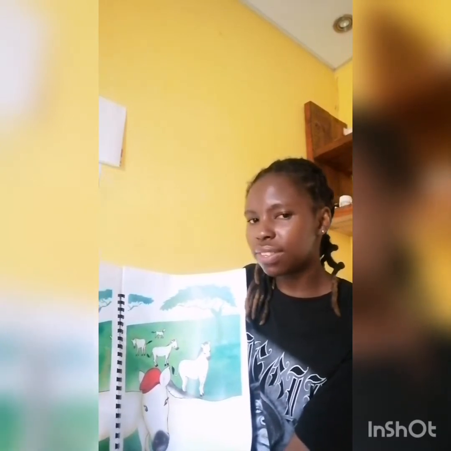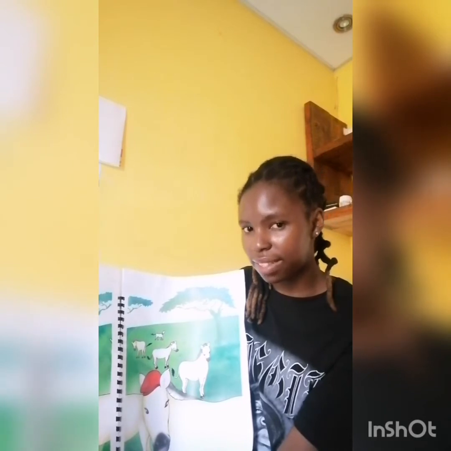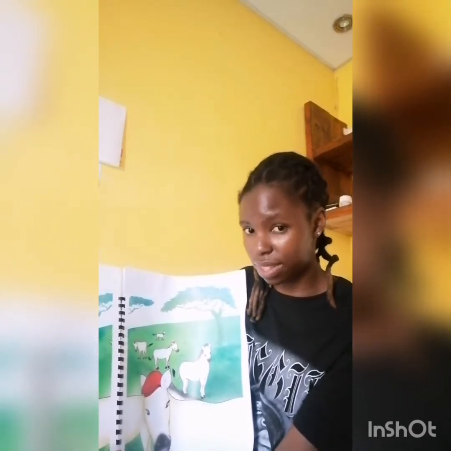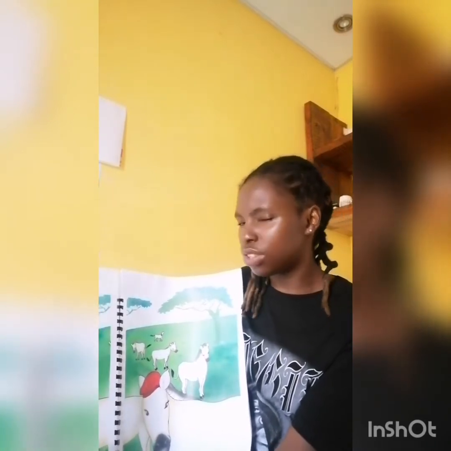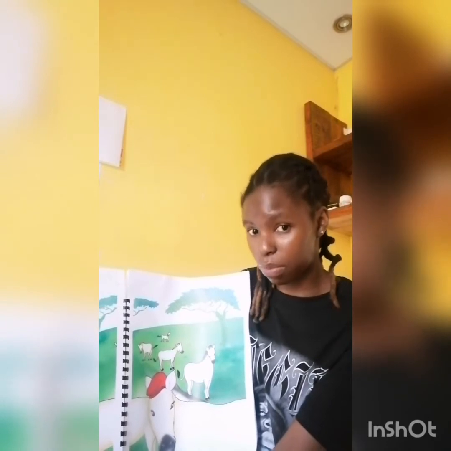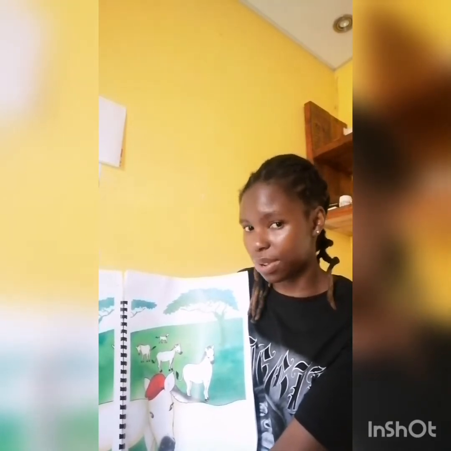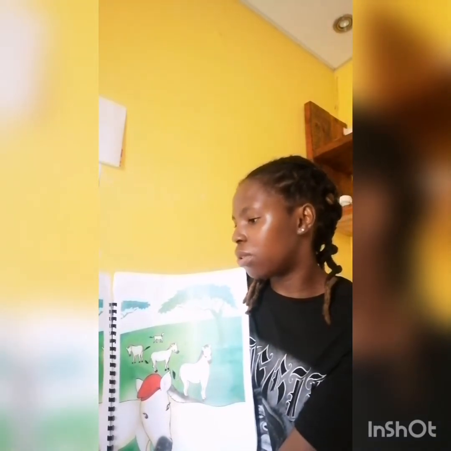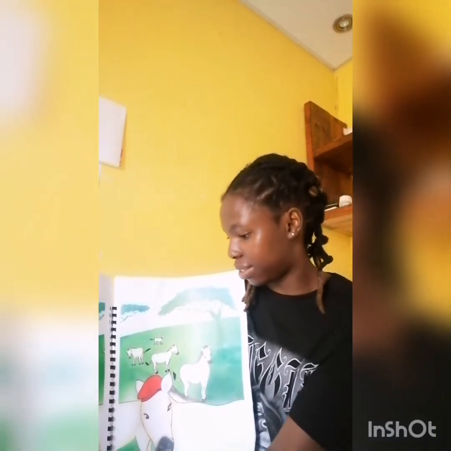So what do you notice at the beginning of the sentence? It's a capital letter, and what does it suggest? It's a start of a new sentence, right? And then what do we notice about the end of the sentence? It has a full stop, and what does it suggest? It's a stop. That's where the sentence ends, okay? That's good. So a long, long time ago, all zebras were white, okay?